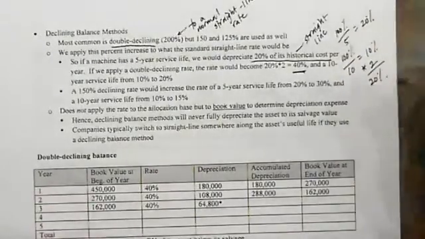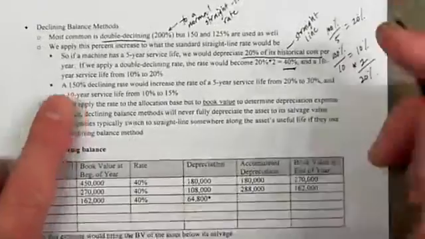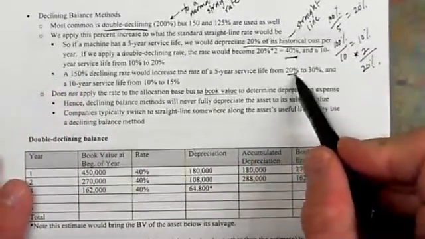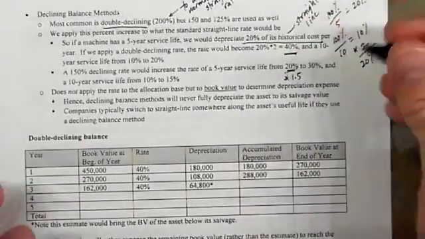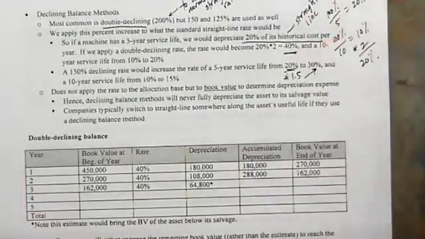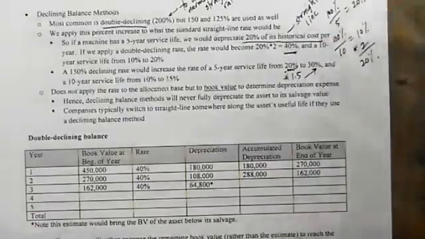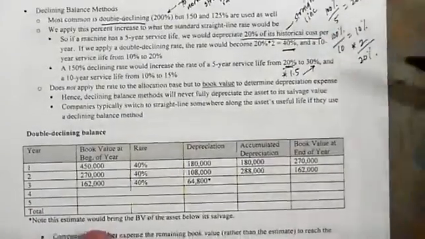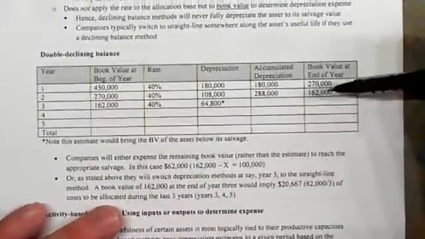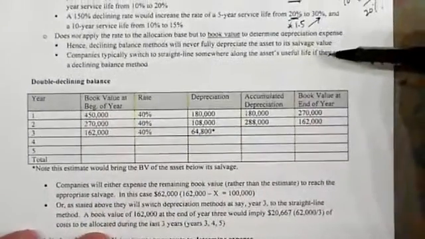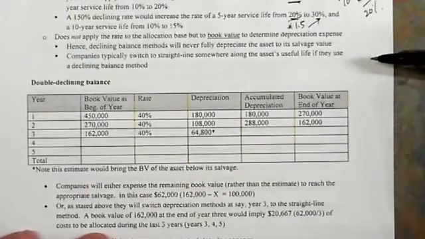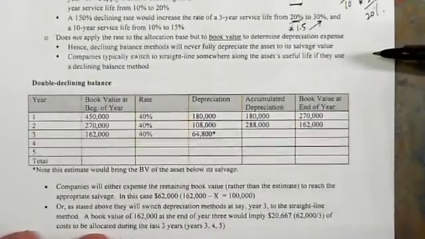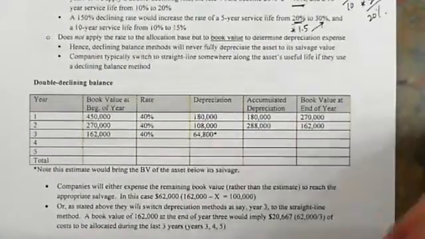Right? And again, we can do 150%, right? Just take the 5-year service life, that's 20%. 20% times 1.5, which is 150%, gives me 30% as the 1.5 declining balance, right? Go on and ad nauseum. The double declining balance, the big difference between it is that we do not take into account salvage value when determining any step in this process. So you throw that out the door, right?